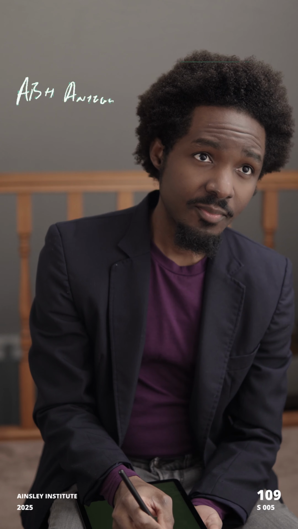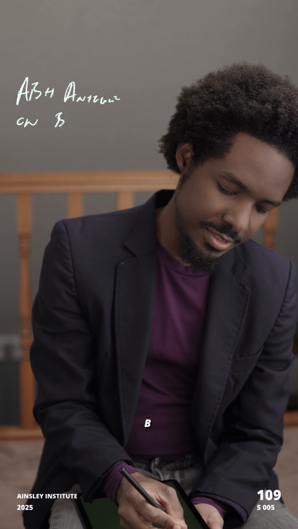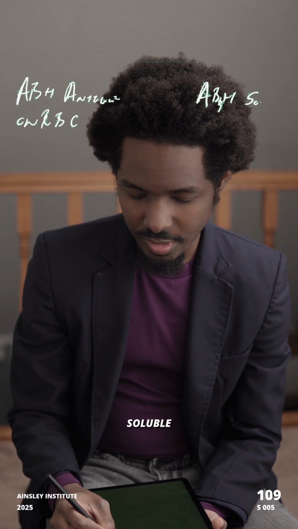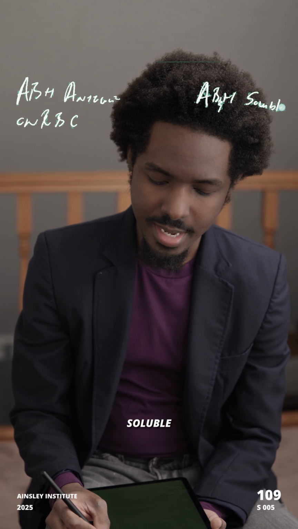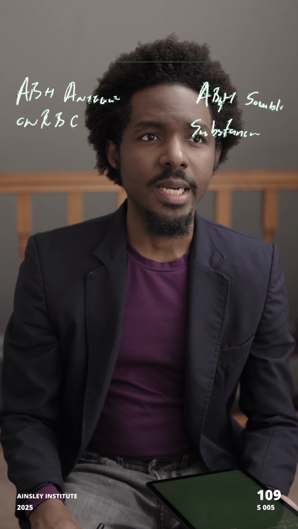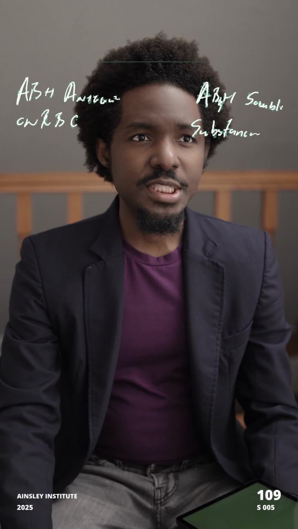Let me try to do a division on this board so that we can all see. We are going to talk about the ABH antigen on RBC, and then we are also going to talk about the ABH soluble substances. First, the ABH antigen on the red blood cell.